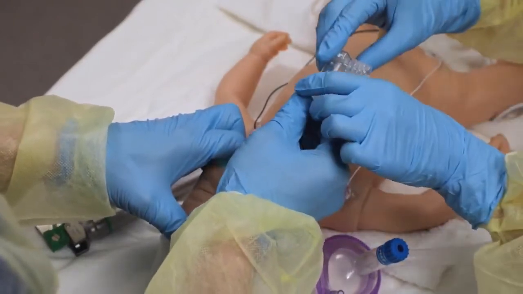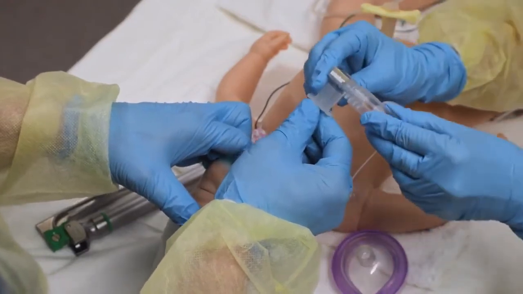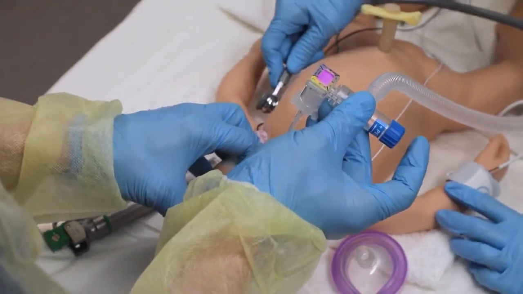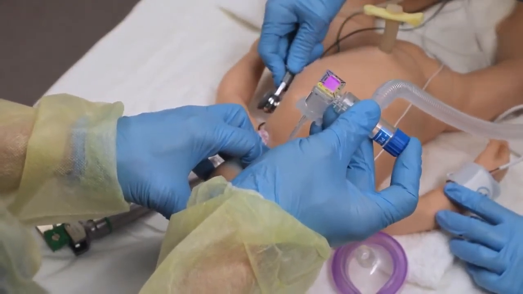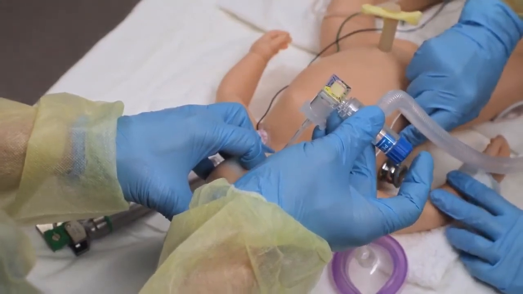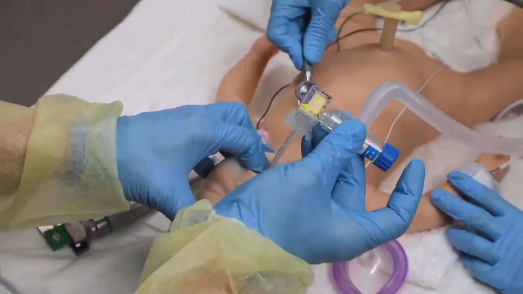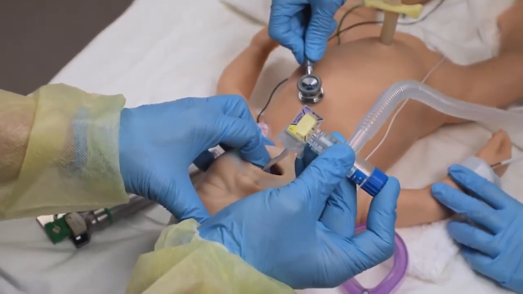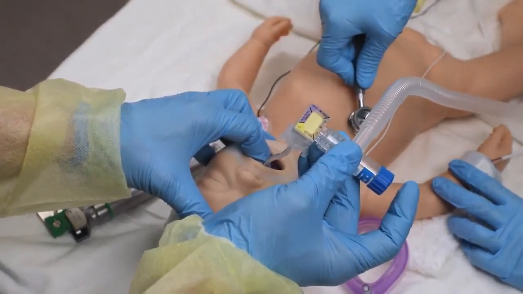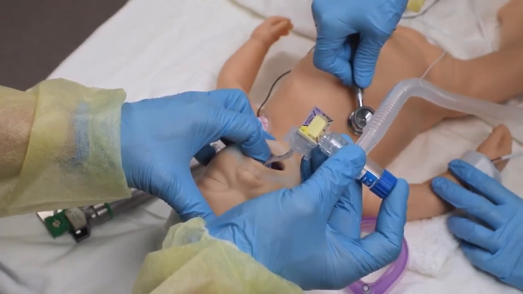Let's put on the CO2 detector. CO2 detector's in. All right, I'll take this. Can you listen for breath sounds? Listening for breath sounds in the axilla. I hear breath sounds on the left. I hear breath sounds on the right axilla. Okay, I see good chest rise, and I have mist in the tube, and I have color change. I hear heart rate, and it's rising steadily. I hear good breath sounds on both the left and the right.